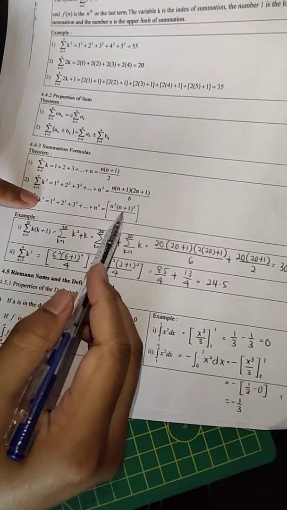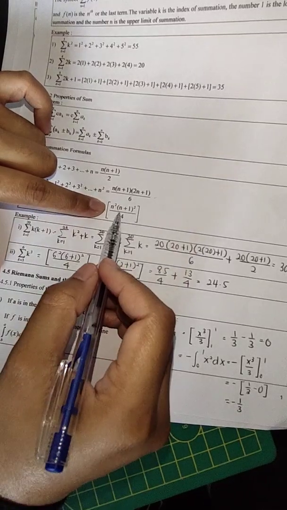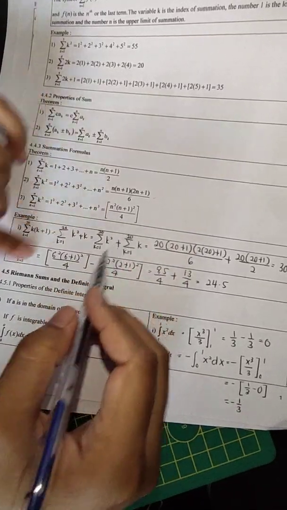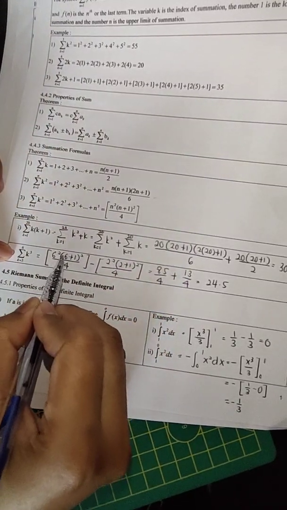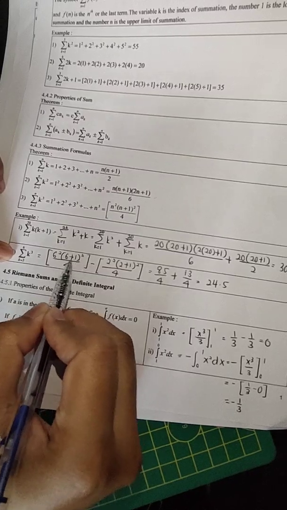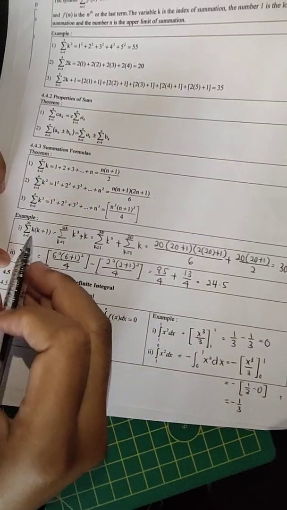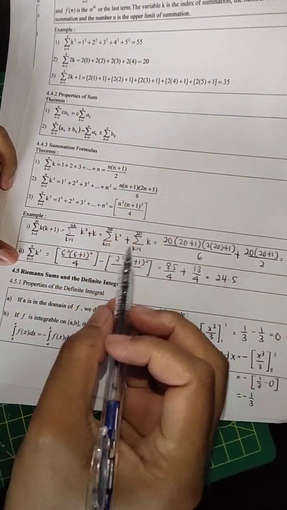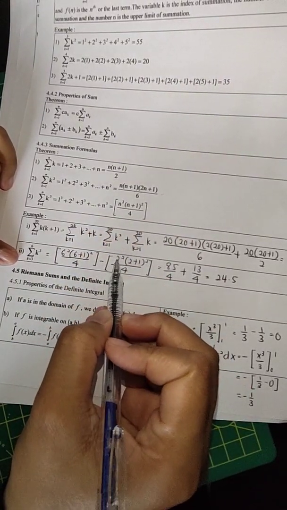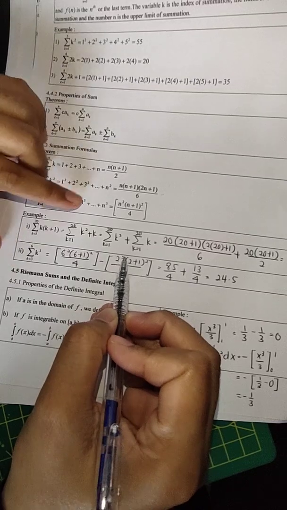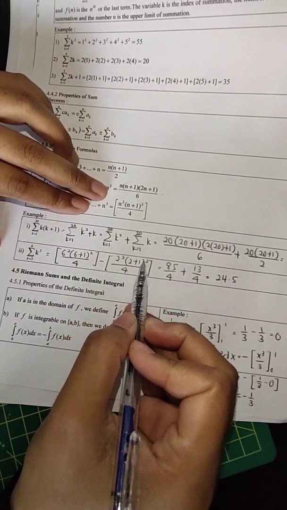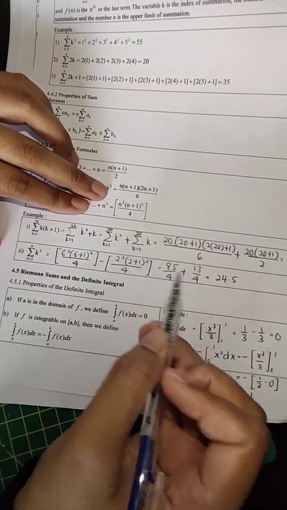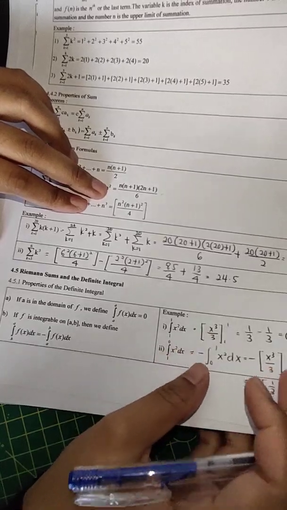Okay, kita ada formula untuk K cube, which is N squared times N plus 1 semua tu squared over 4. Okay, so kita ada 6, so 6 square times 6 plus 1 semua ni squared over 4. Tapi kena ingat, which is kita start dengan 3, which is 1 dengan 2 kita tak nak. So that's why kita tolak balik dengan N yang equal to 2, which is 2 squared, 2 plus 1 squared over 4. So, akan dapat 24 over 5.